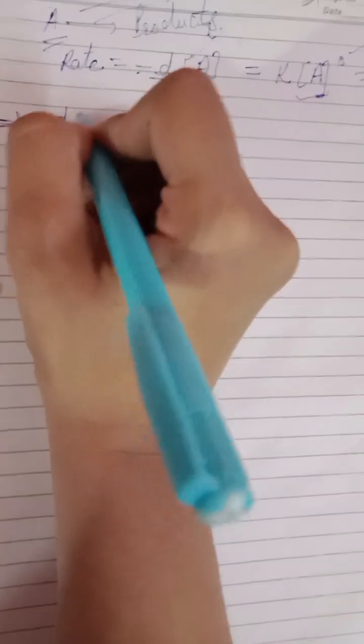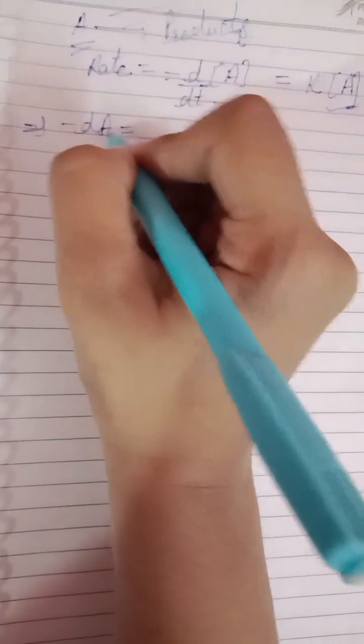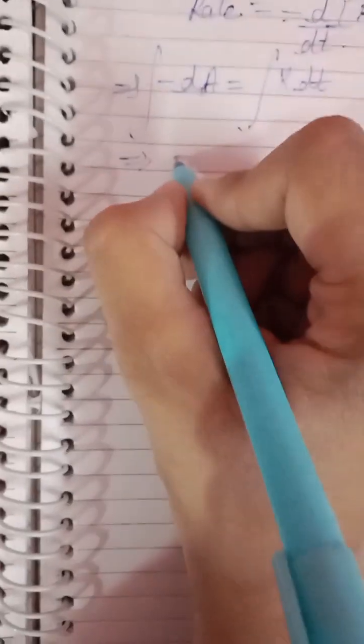So here we can say that minus dA is equal to k dt. Now integrating both sides, we get A on this side and minus kt plus integration constant, let us say C, on the other.